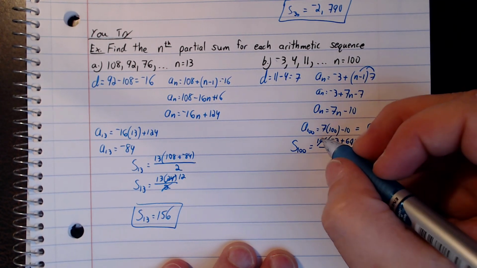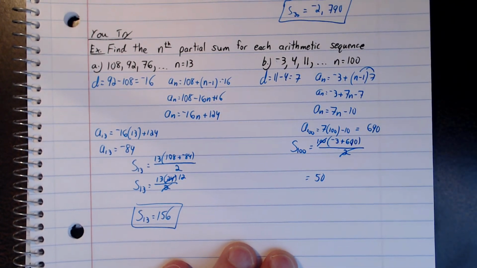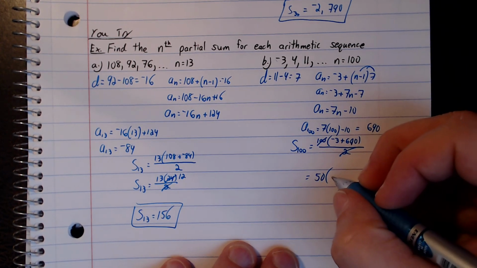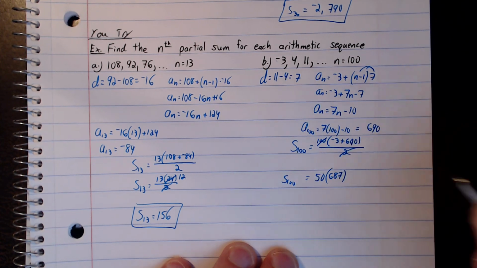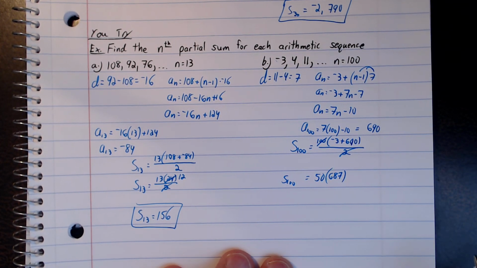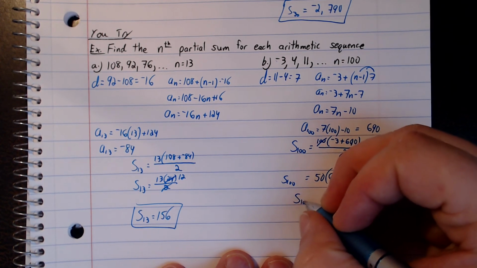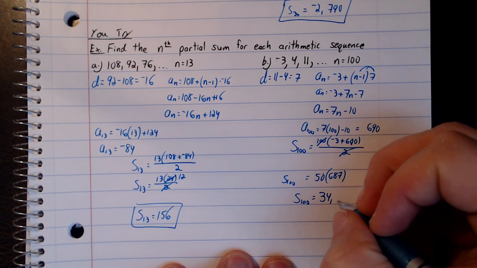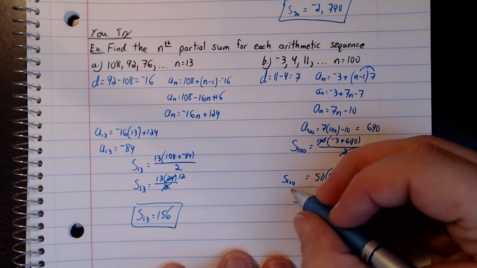That 100 is going to become a 50, thanks to dividing by 2, times, let's see, that would be 687. So we've got to do 50 times 687. Probably be faster on a calculator, but do it however you need to. You're going to come up with 34,350.